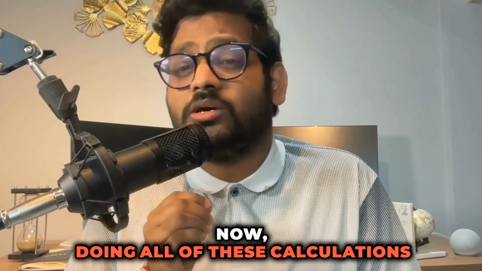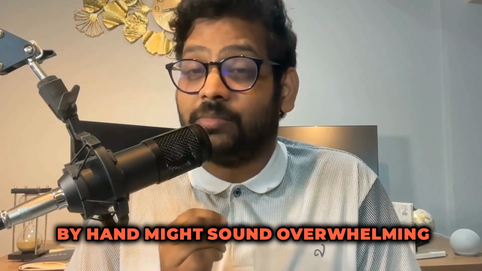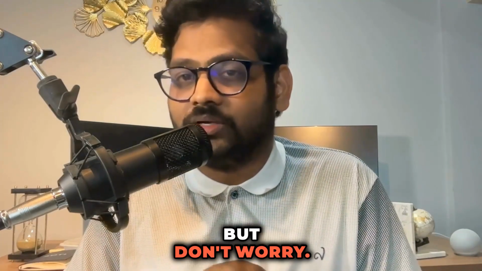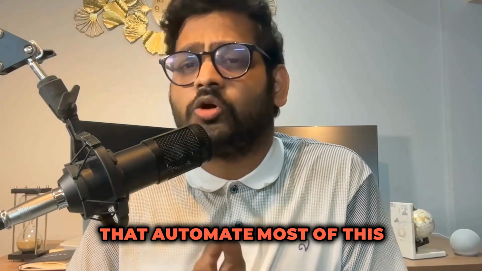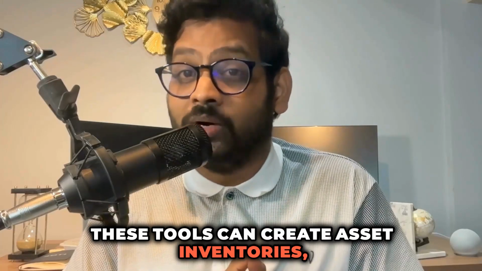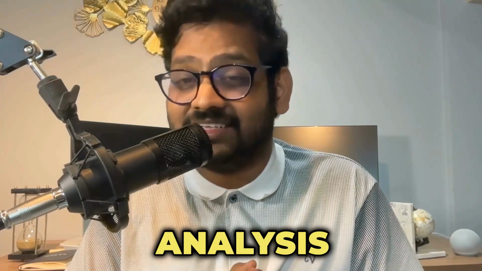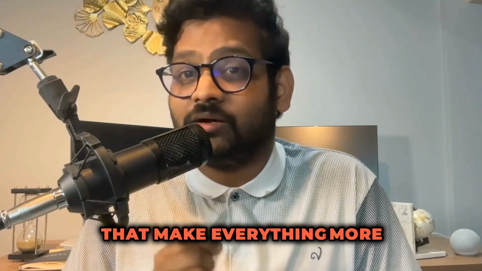Now, doing all of these calculations by hand might sound overwhelming, and it could be, but don't worry. There are software tools that automate most of this process. These tools can create asset inventories, pull in predefined AROs, and generate risk analysis reports that make everything more manageable.